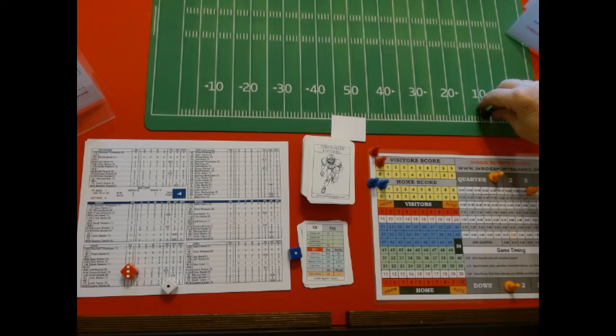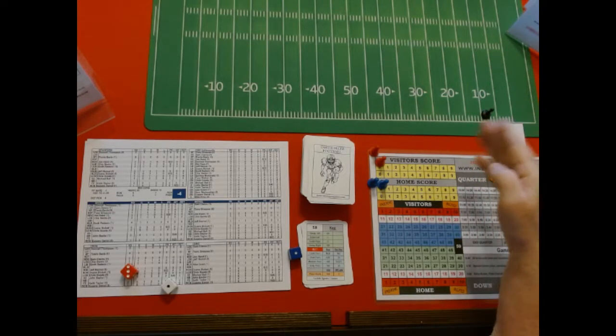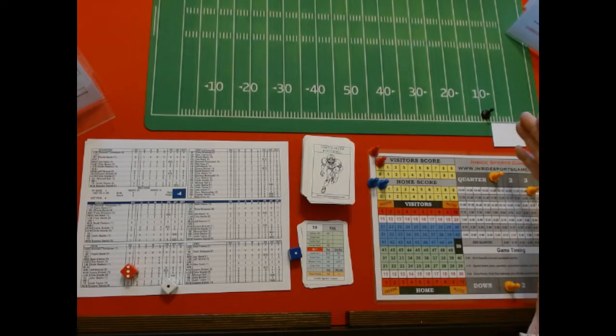Okay, now on passes, I just tell you ahead of time. Long passes inside the 15, from the 15 in, get converted to medium. Inside the 5, all passes get converted to short. Okay, so here we go.